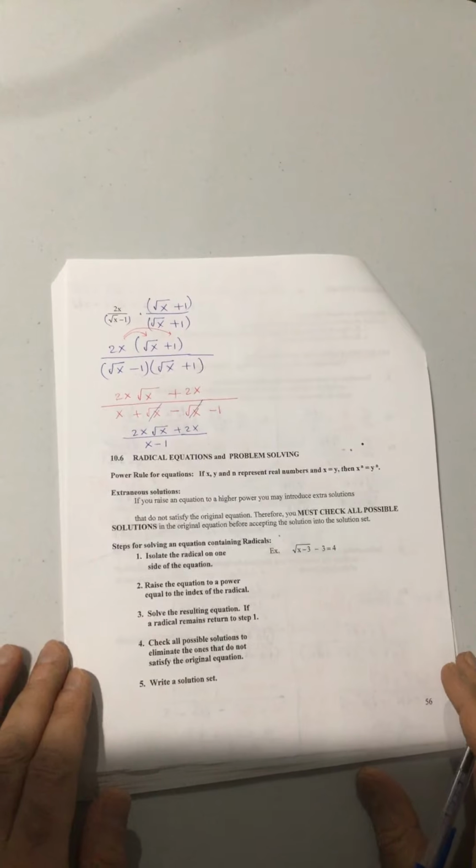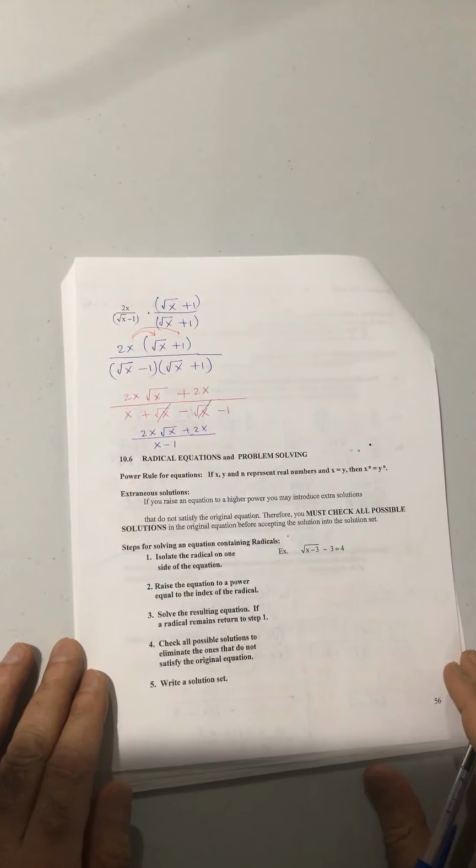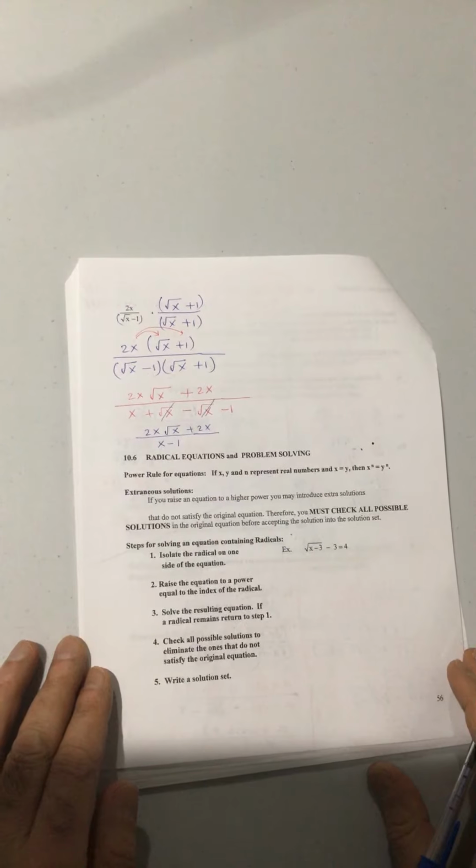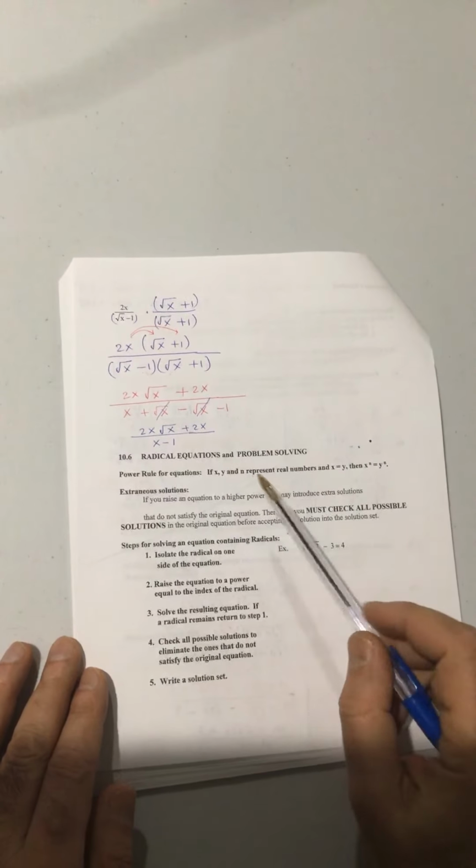Hi everyone. Today we will cover section 10.6, radical equations and problem solving.